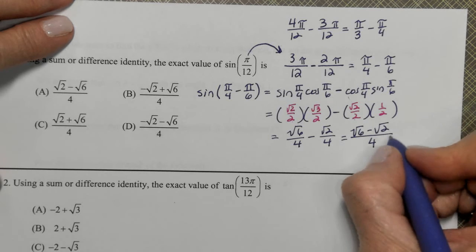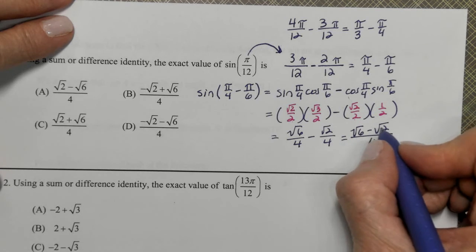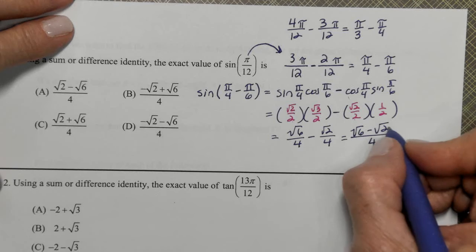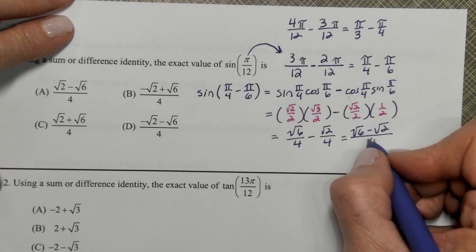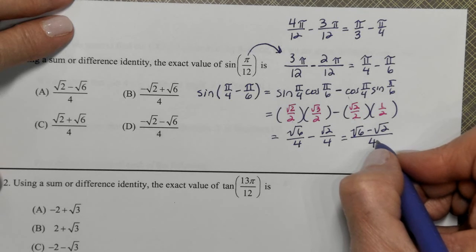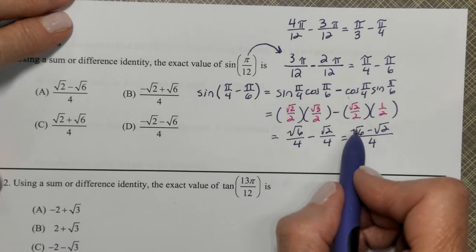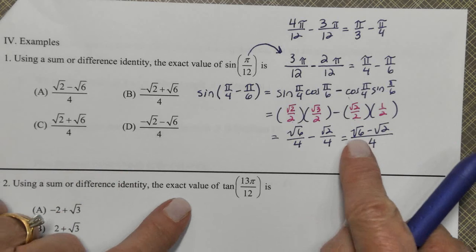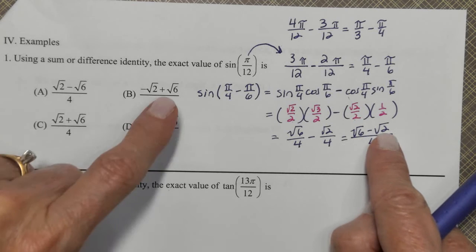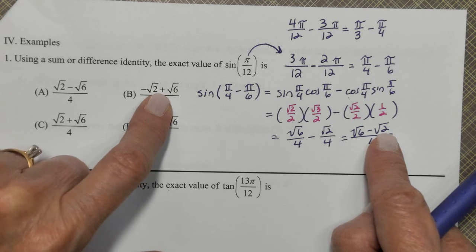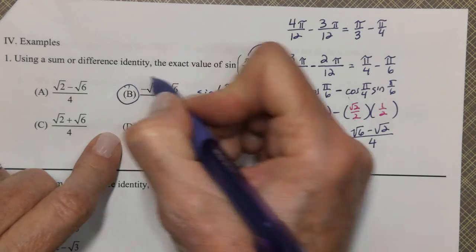And as a reminder, there's no way to reduce or to simplify square root of 6 minus square root of 2. Nothing you can do with that. Okay? So our answer is going to be, we have a positive square root of 6 and a negative square root of 2, so it's looking like B. So this answer would be B.